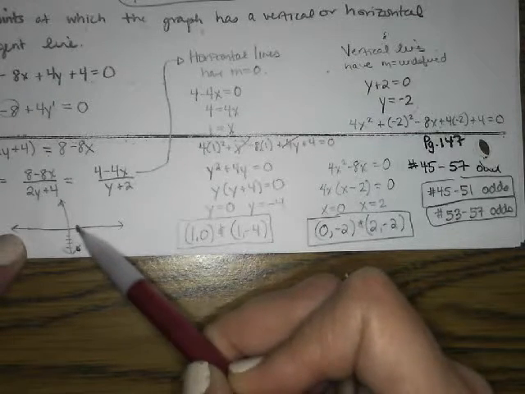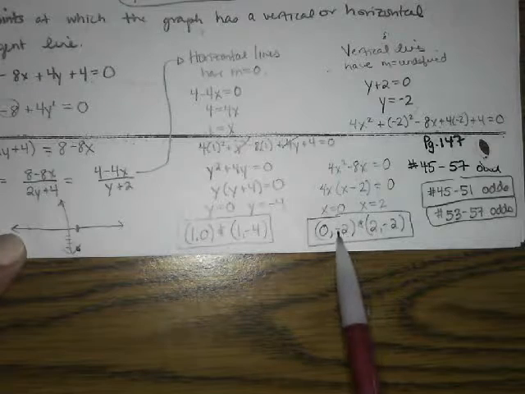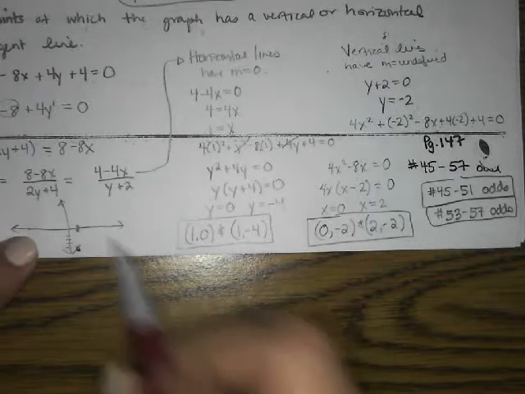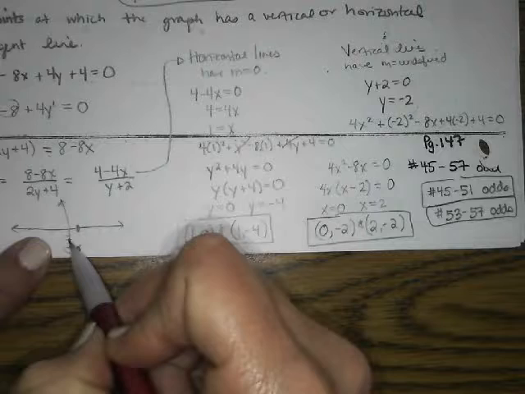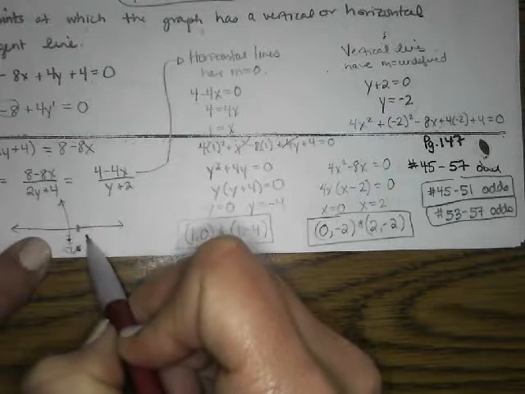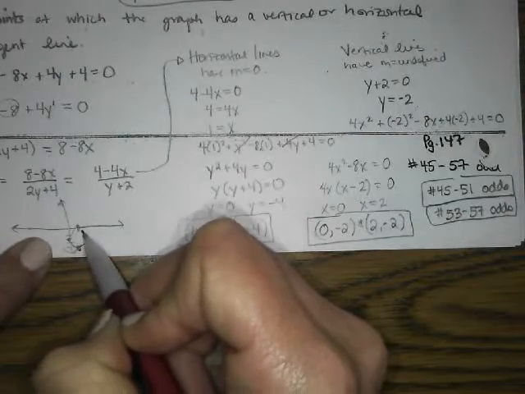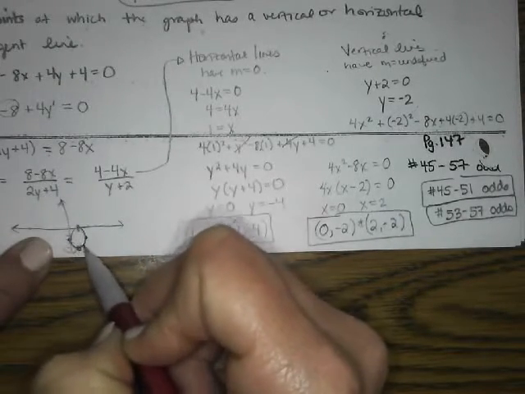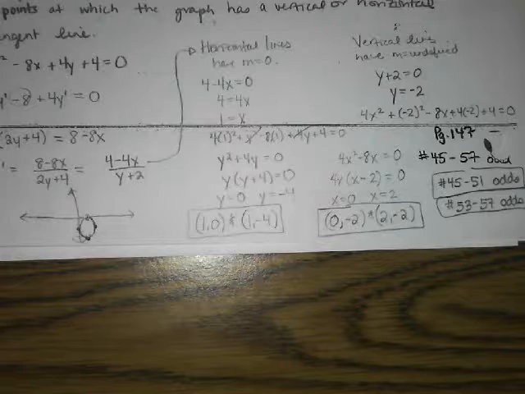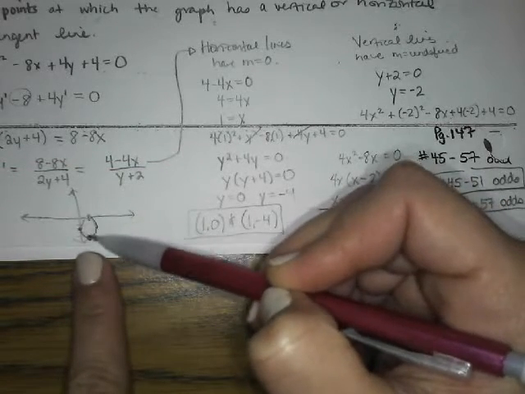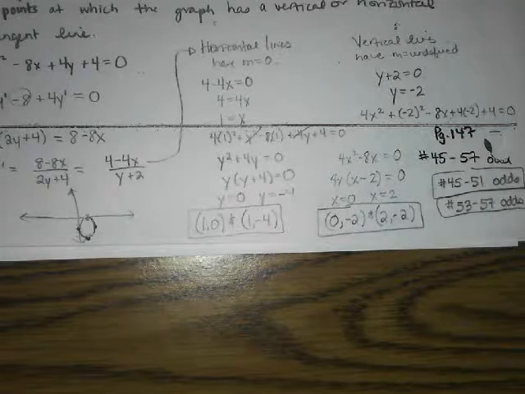And then (0, -2) and (2, -2) are there. And so yeah, it's stretched more vertically than it is horizontally. Follow?